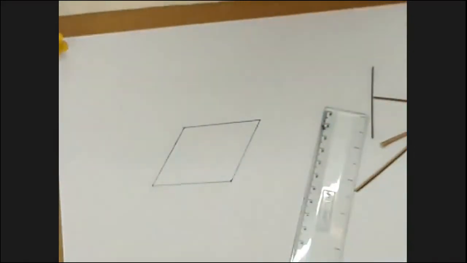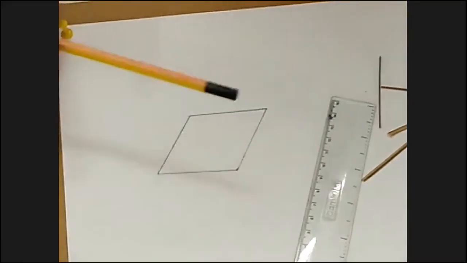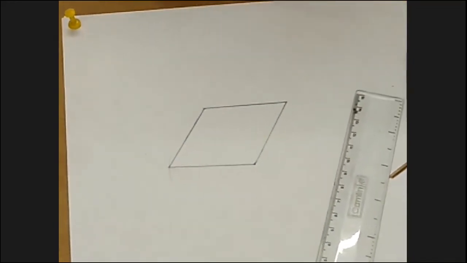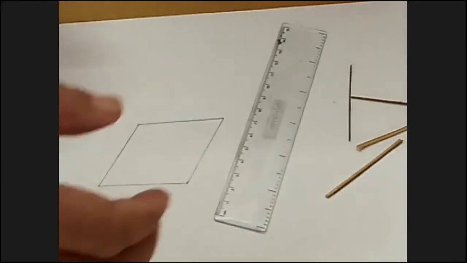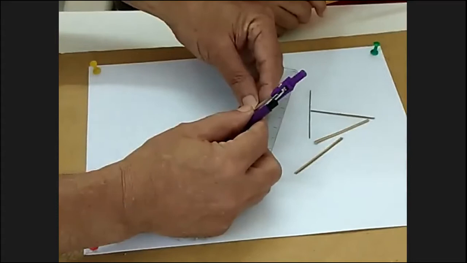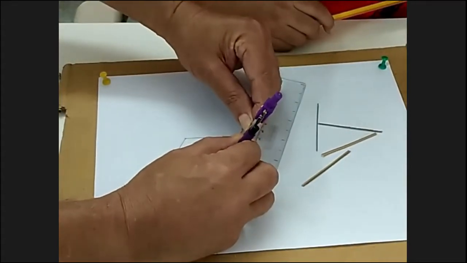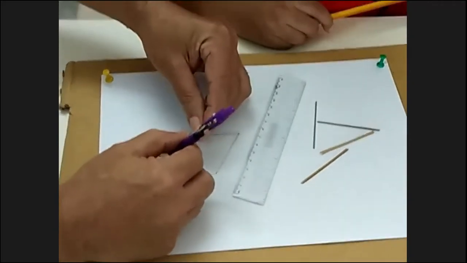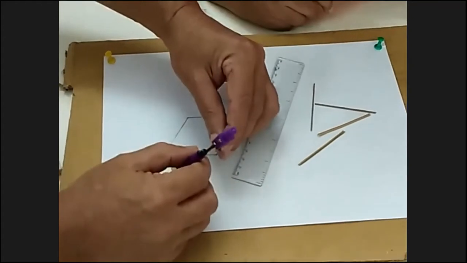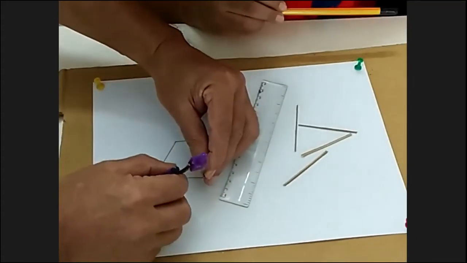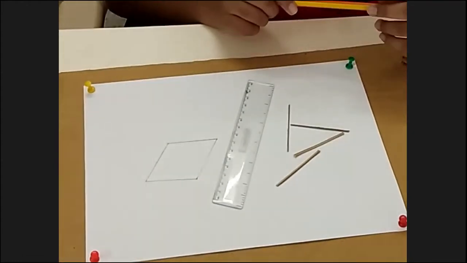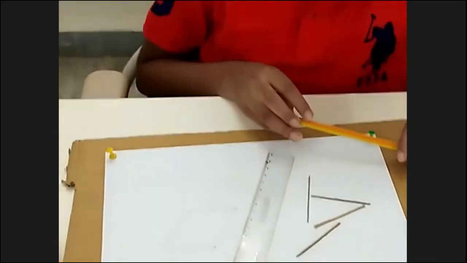Done? Okay. Let me see what you have done. You have made a rhombus. Show me your compass. Let me check that it is a rhombus. So it is this. Equal to, slightly different here. Slightly out here. Slightly out here. Okay. So it is close to a rhombus, but a little bit off. Now let us make a rhombus a little more accurately.